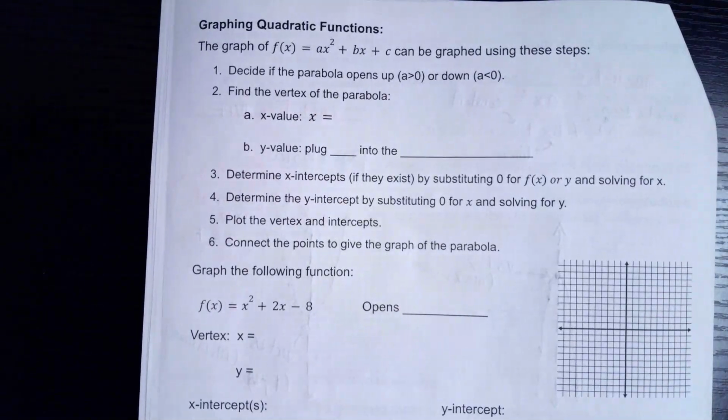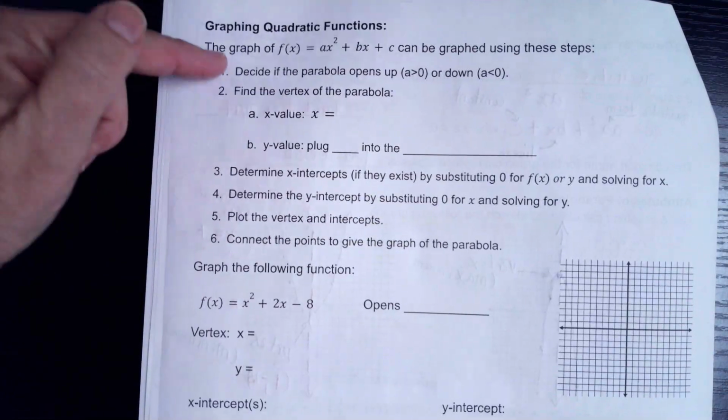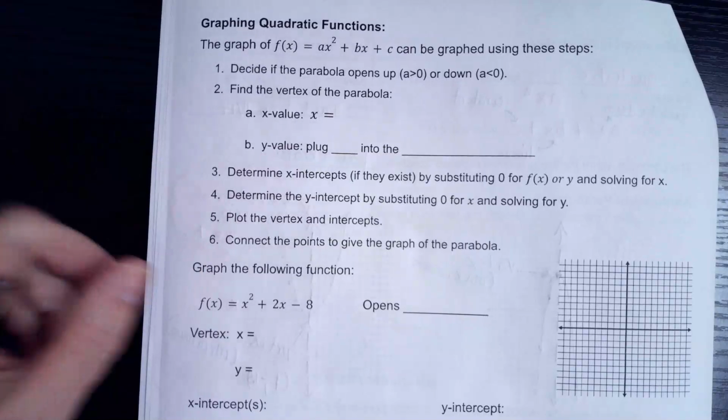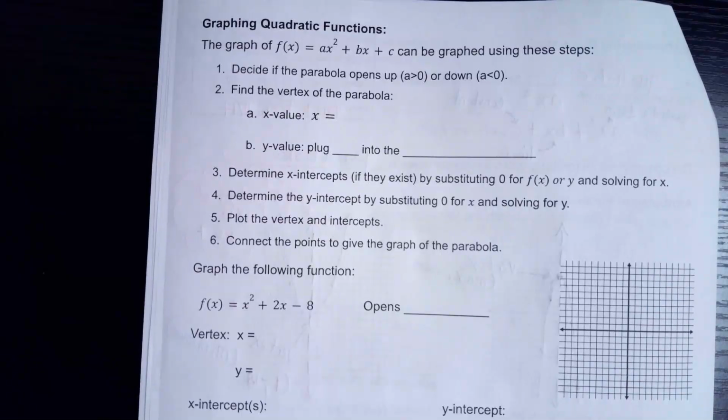Okay, so on this page, I have got 6 steps that are the directions on graphing a parabola on your paper.